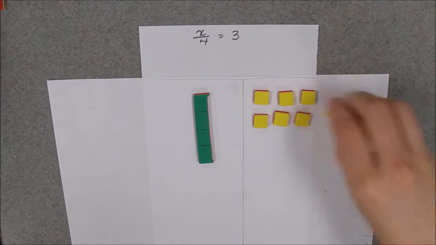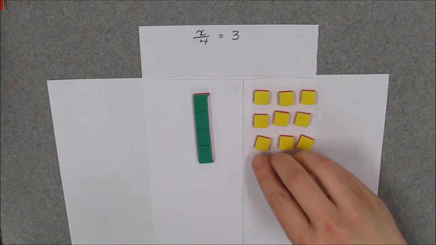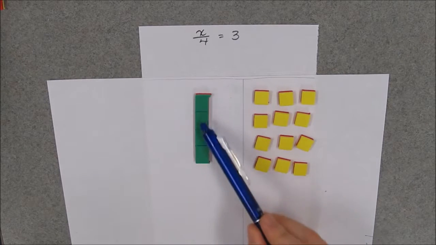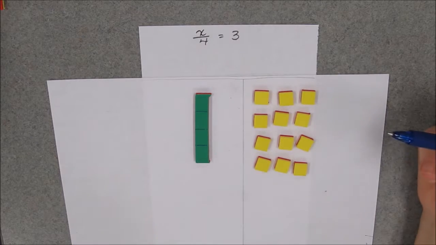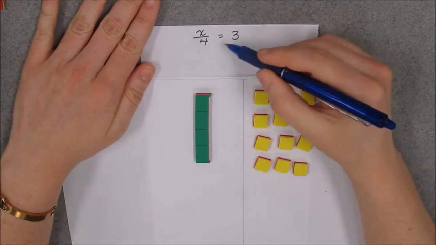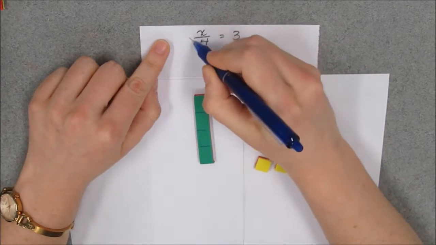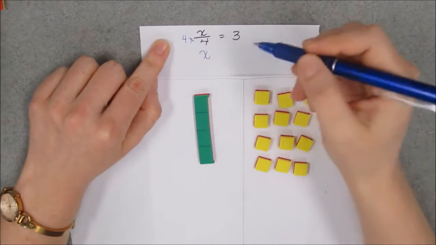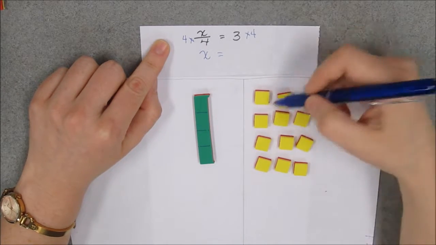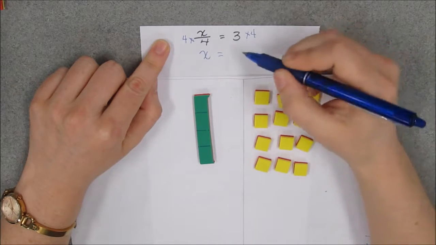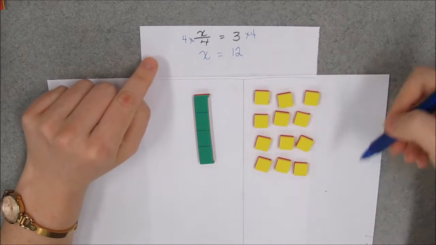So there is 1 group of 3, 2 groups of 3, 3 groups of 3, and 4 groups of 3. So one whole x is equal to 4 groups of 3, which is 12. Let's see how we do that mathematically. So we took our one piece of x and we multiplied it by 4 to get one whole x. And that was equal to 3 times 4, because we wanted 4 rows of 3, and that gives us 12. So one whole x is equal to positive 12.